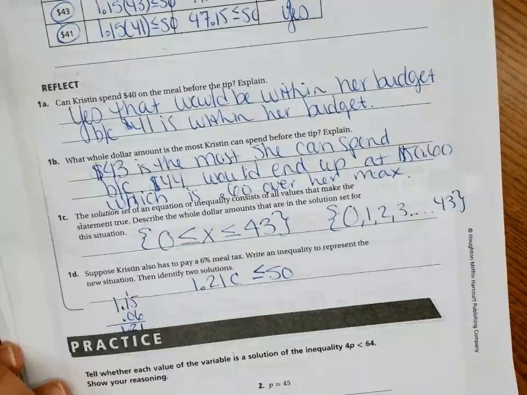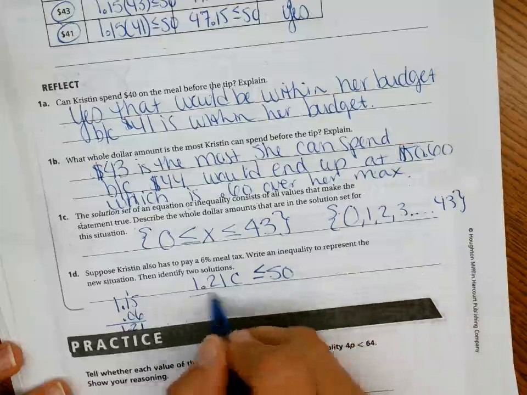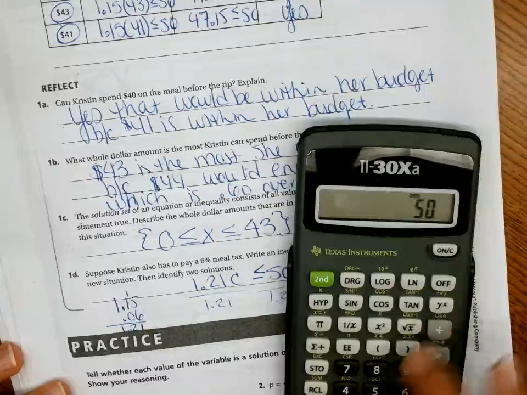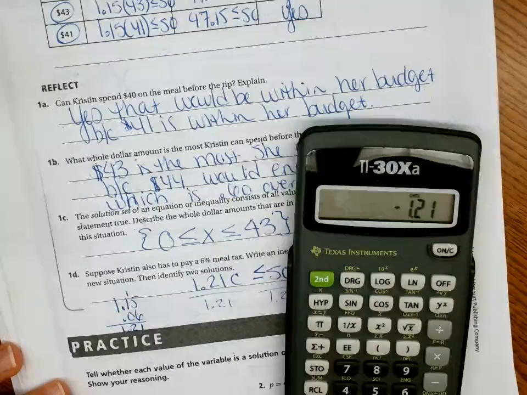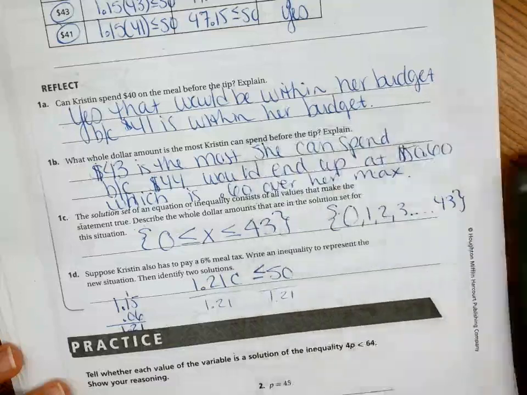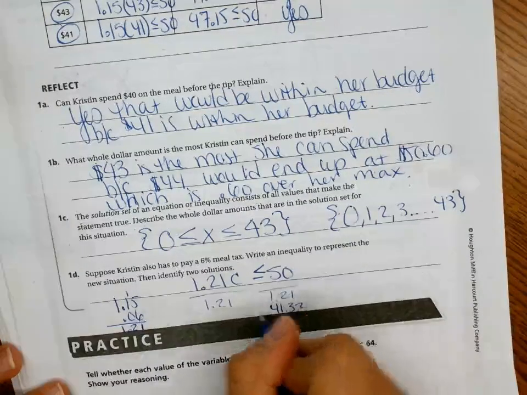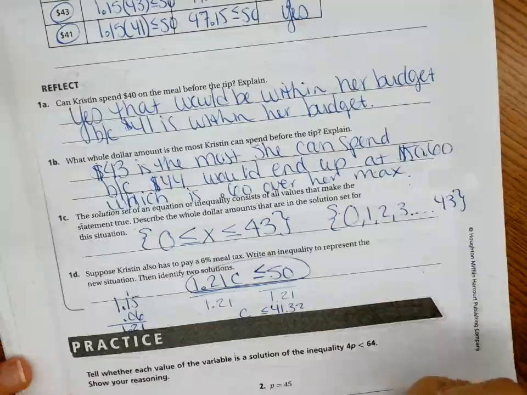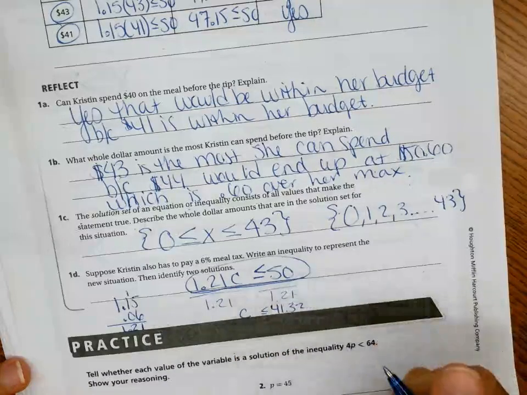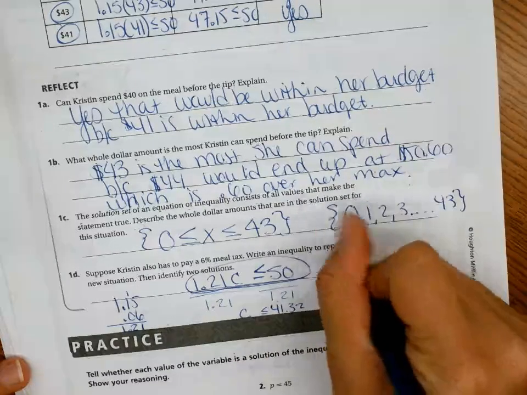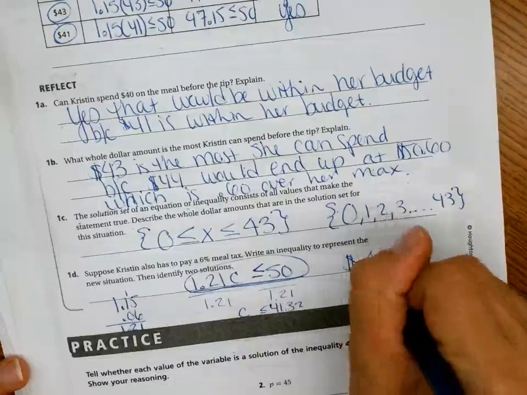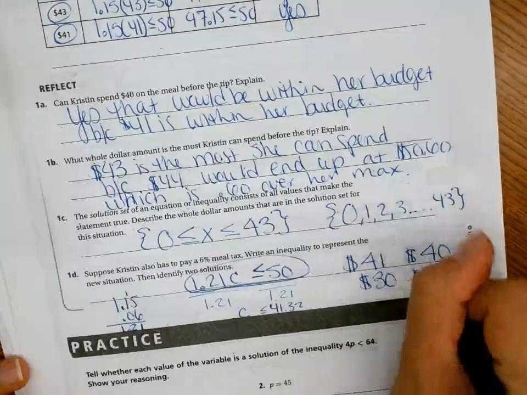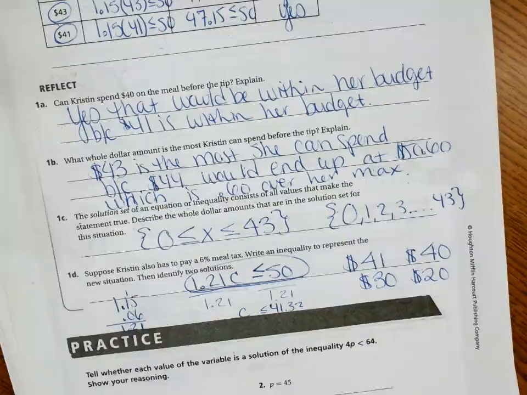So if I divide by 1.21 on both sides, 50 divided by 1.21, I get 41.32, right? So here's my inequality. My cost needs to be less than or equal to 41.32. So I could have two different costs that would be solutions. I could say $41, I could say $40, I could say $30, I could say $20, any of those amounts would be allowed, right?